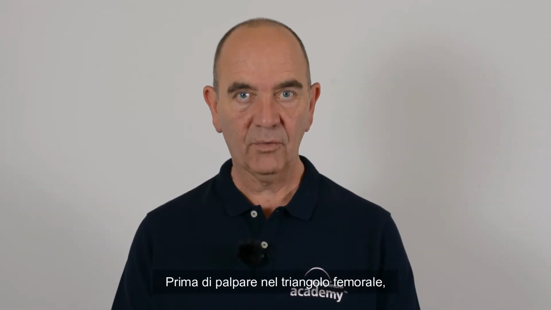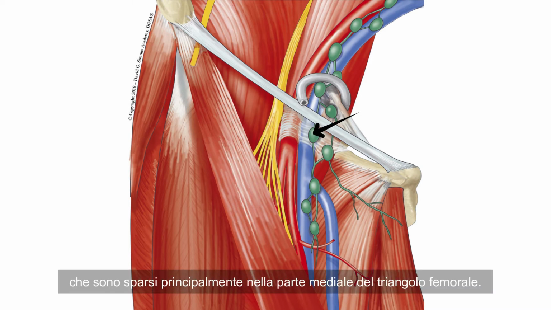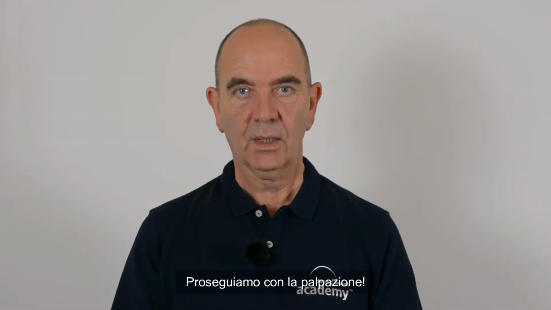Before we palpate in the femoral triangle, we have to know the structures there. From medial to lateral are the femoral vein, artery, and nerve. In addition, we will find lymph nodes, which are scattered mainly at the medial part of the triangle. Now let's go to practice.